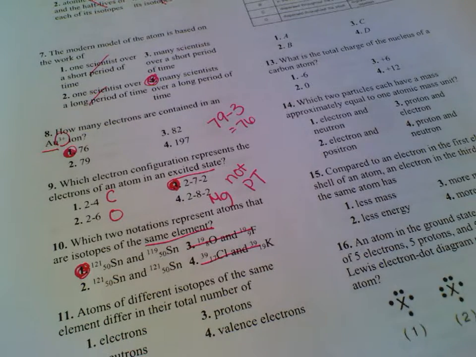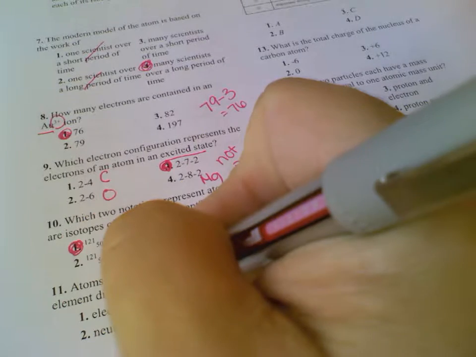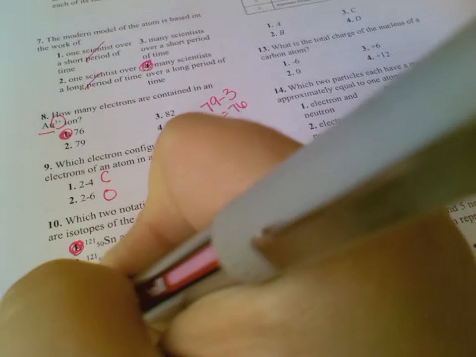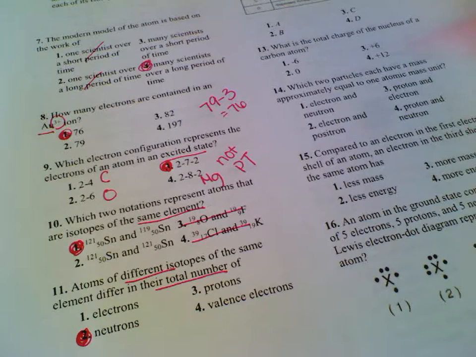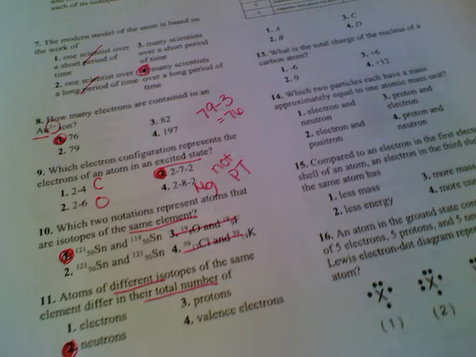11, atoms of different isotopes of the same element differ in their total number of. So we just said that they're going to have different mass numbers, so that's going to give us different neutrons. This is hard even for me to read, so sorry about that.